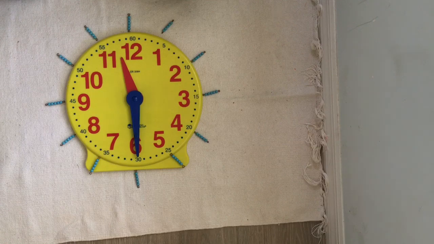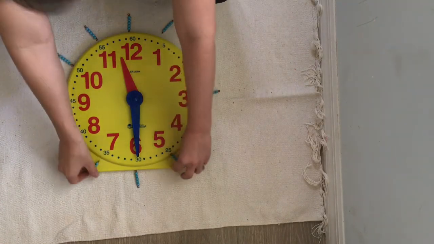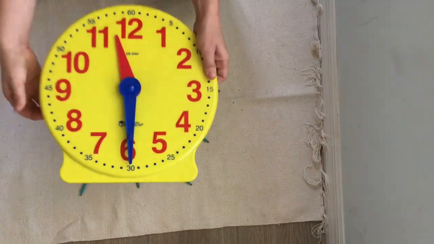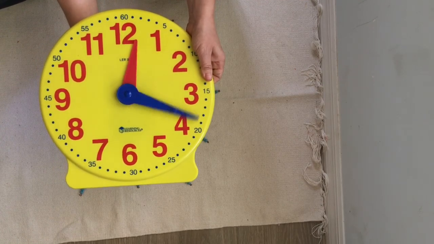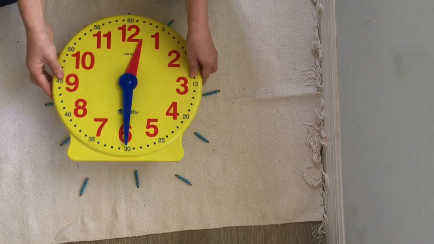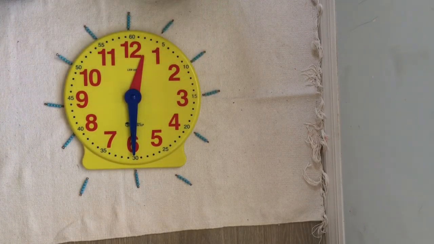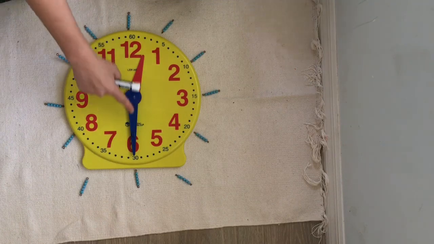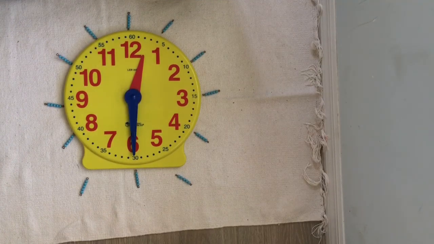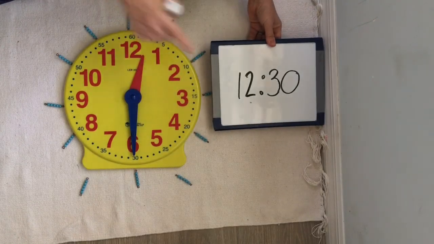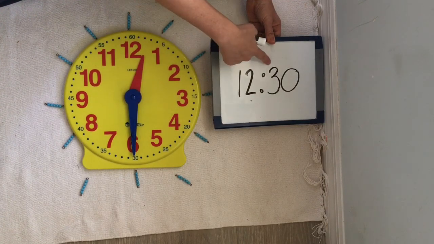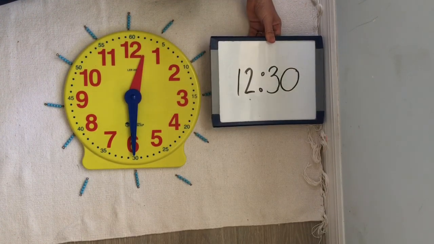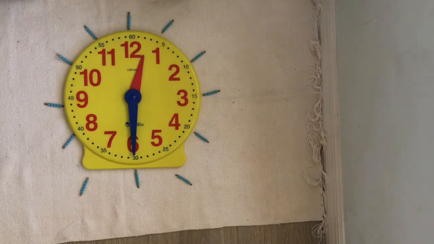Let's do another example. I'll move it in front of you. You can see the minute hand turning. What time is it now? It is 1/2 past 12. Let me show you how that is written. Or 12:30. A 12 in the place for hours and 30 in the place for minutes. 12:30 or 1/2 past 12.